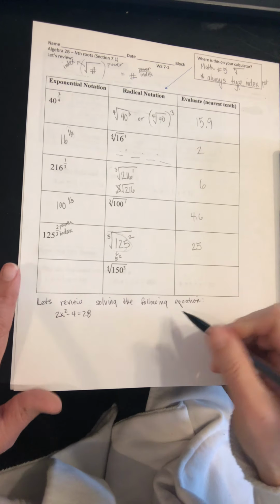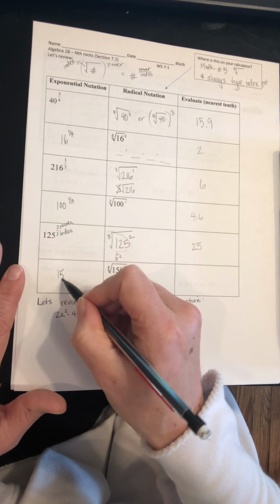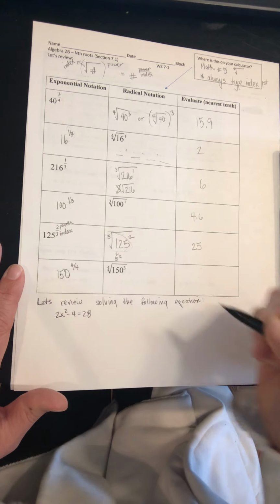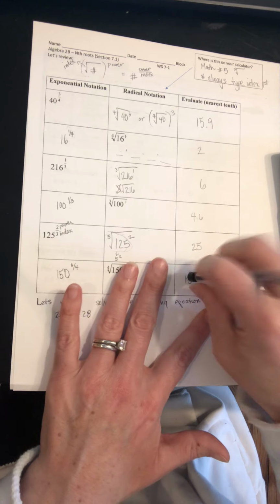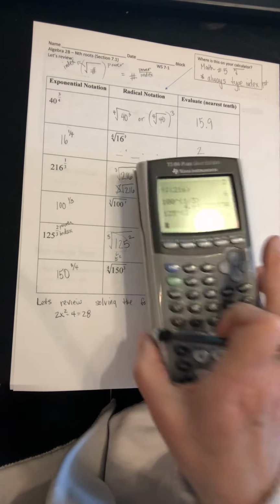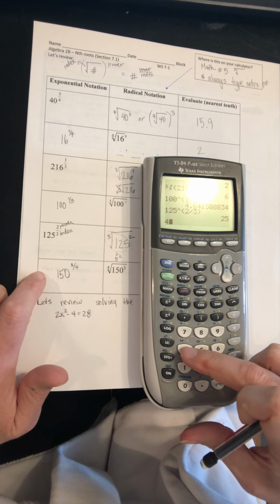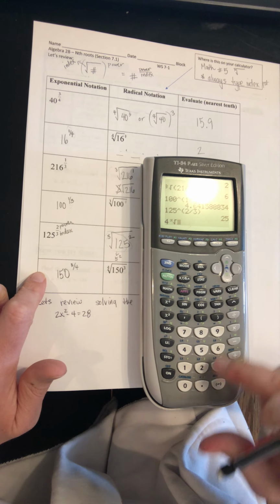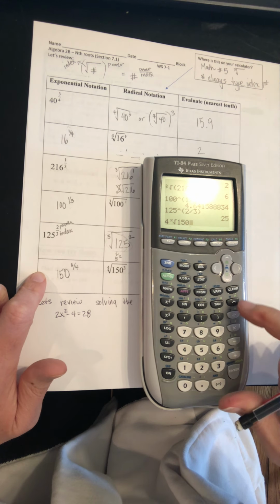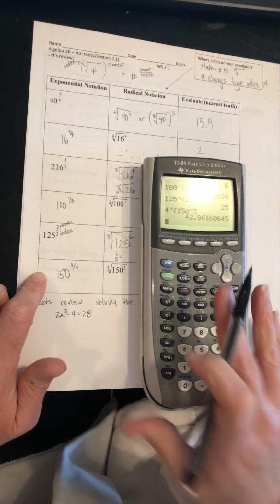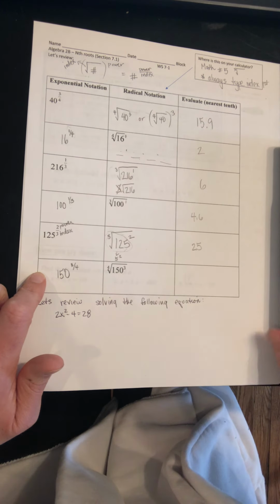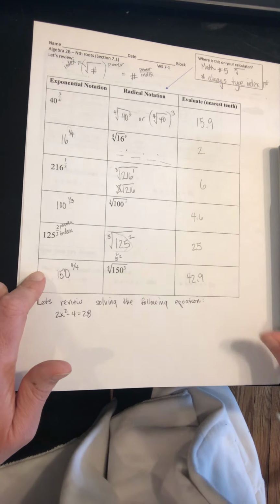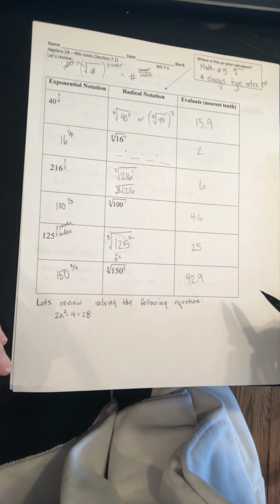But that's what the calculator is doing. And then 150 raised to the power over index, 3/4 power. Okay, and then I put this in my calculator, so I'll do it in radical form. So I'm going to put the 4 as the index, hit math, go to 5, right? Put 150, and then raise that to the 3rd power. And there you go, 42.9. Okay, so those are our answers, okay? Again, I'll post these notes so you can use them.